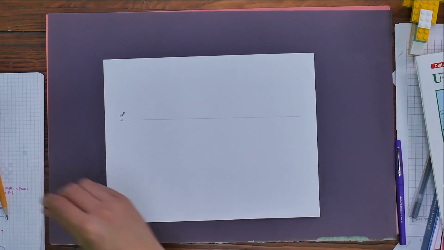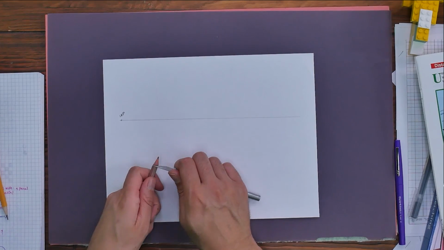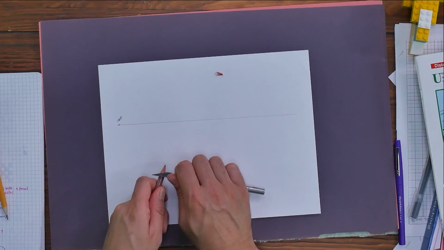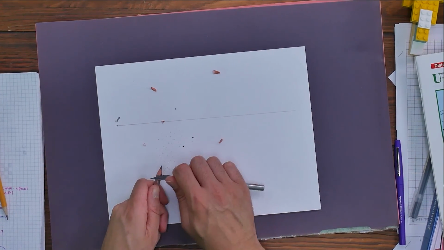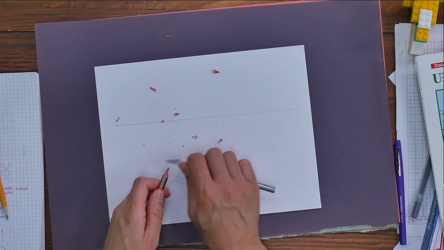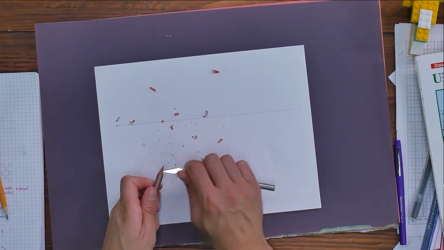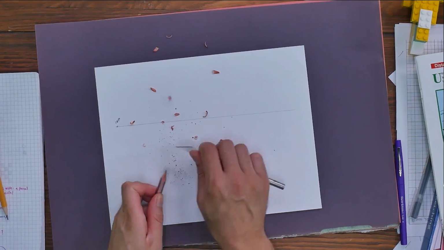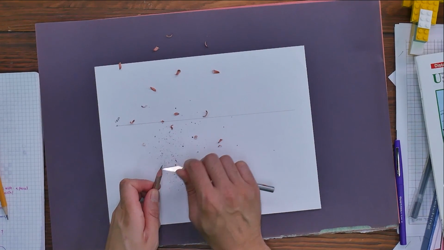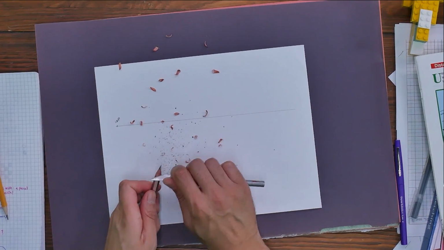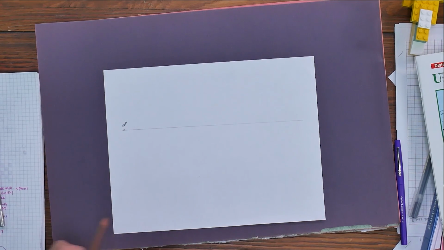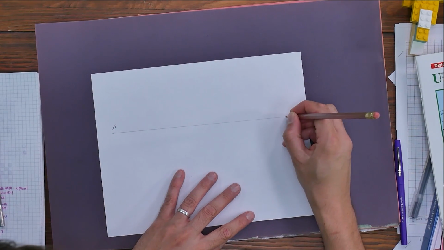Oop, need to sharpen again. You guys still use sharpeners? Sharpeners are boring. I like this one. It's like dangerous and messy. Okay. RBP.